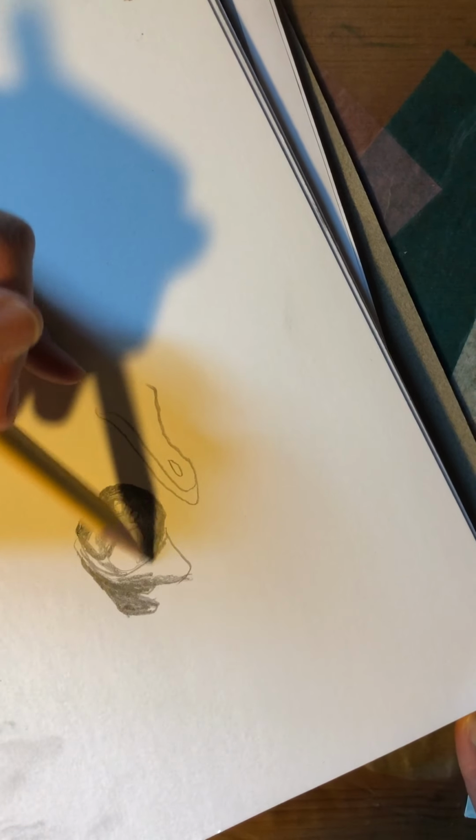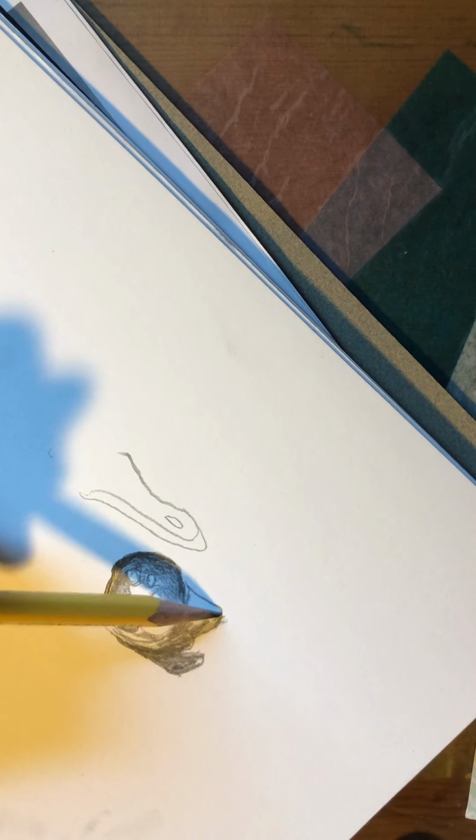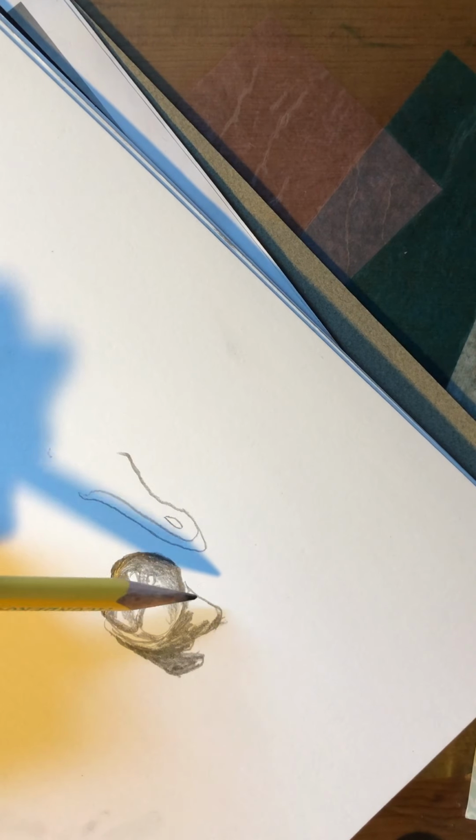It's nice also to tilt your paper as you're working. I'm left-handed, so sometimes I have to tilt my paper this way because my left hand tends to smudge quite a bit. Like when I'm actually working, I notice, oh my gosh, I got like some smudge on the side of my hand. What can I do?